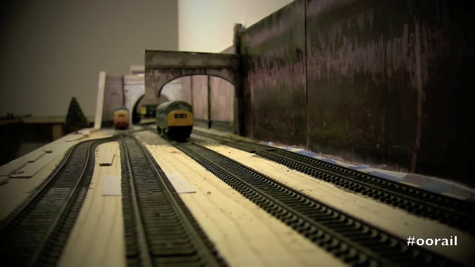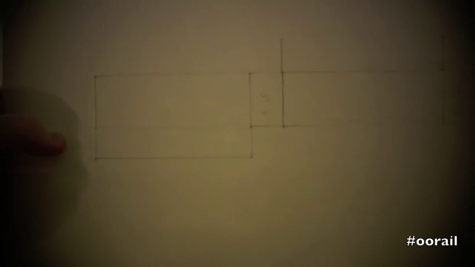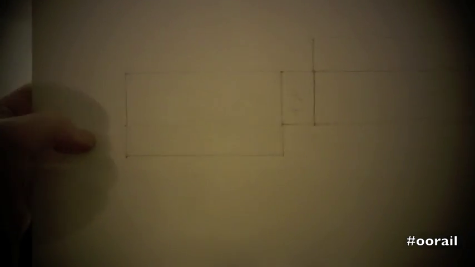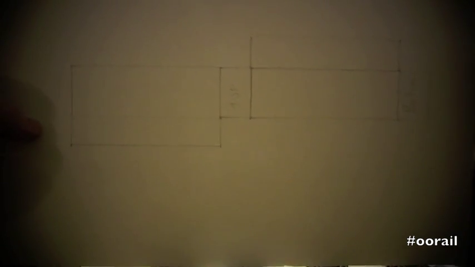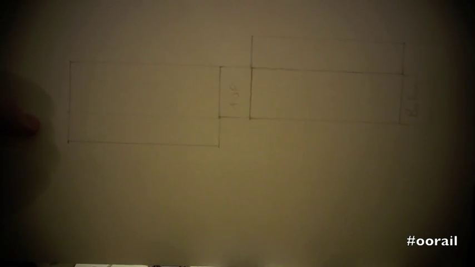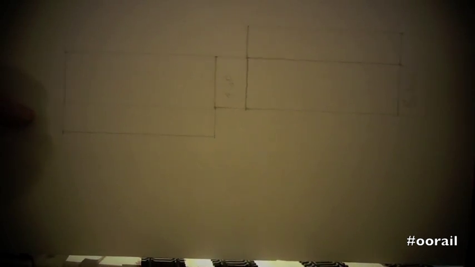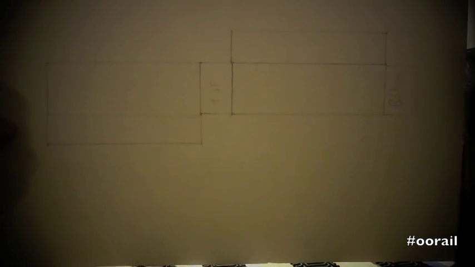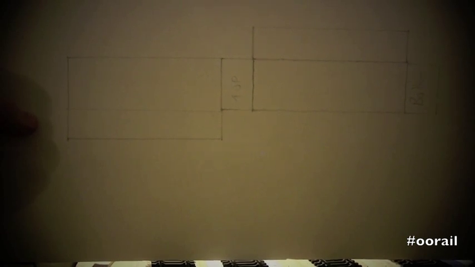So we've drawn up the card here. If I pan the camera back, you should be able to see exactly what's going on. This kind of odd shape is what gives you the pillar. The top there is 2 centimeters in length and 3.5 high.